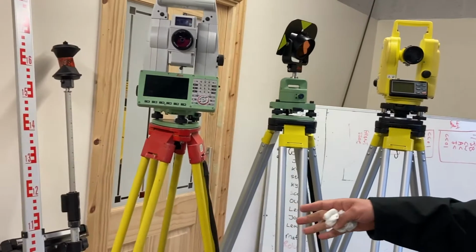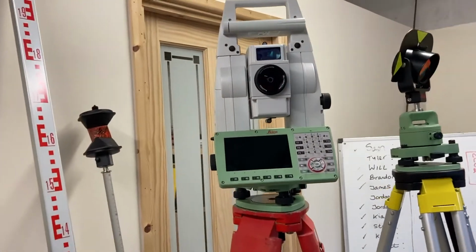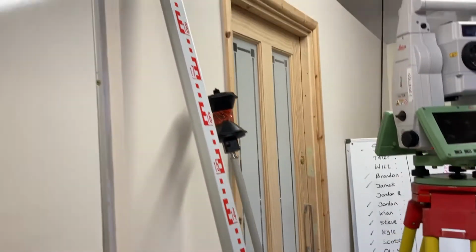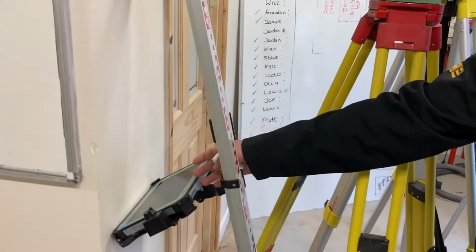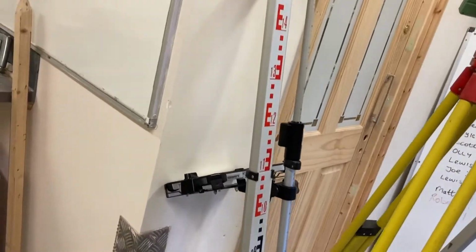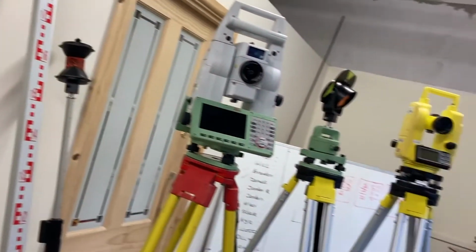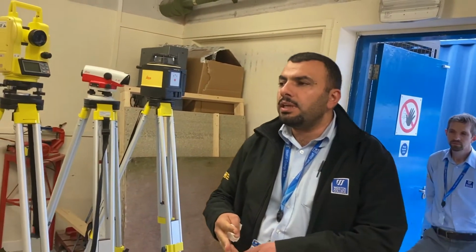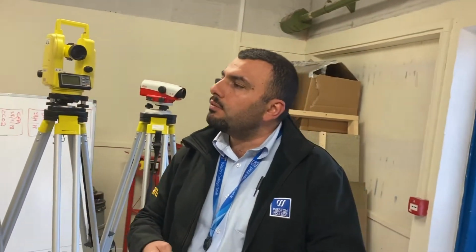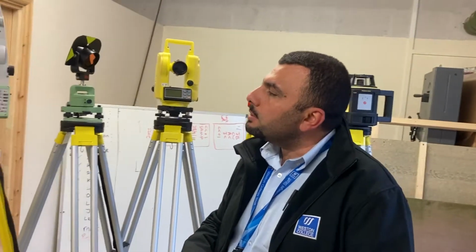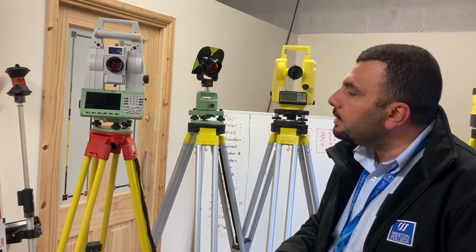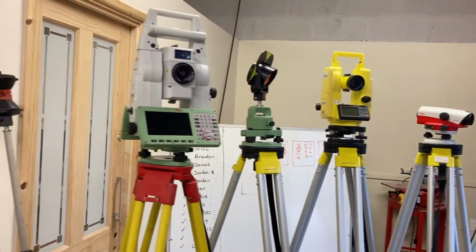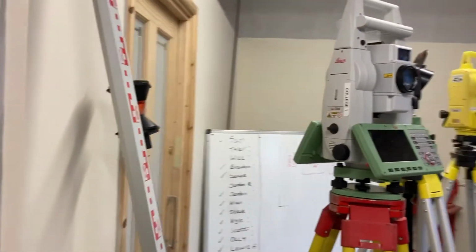This is almost the newest version of the total station, which is also provided with this prism and this receiver. We can use actually a lot of things here with this device regarding linear surveying, level surveying and angular measurements, so we can measure the distances, the horizontal angles, the vertical angles, and of course levelings.